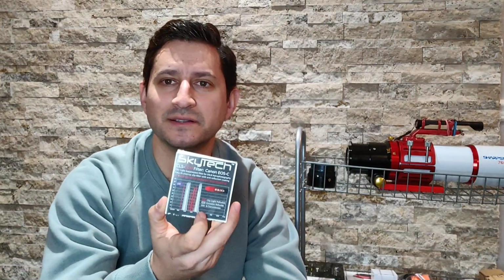But I was using the Skytech CLS. That's all I had at the time. It wasn't the best conditions. There was a bit of a moon, and boy did I struggle. Here's the picture here. It's not terrible, but you can see it's very faint. Man, I worked hard in post-processing just to even get that out.